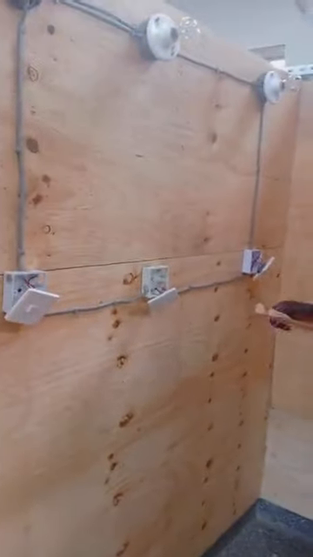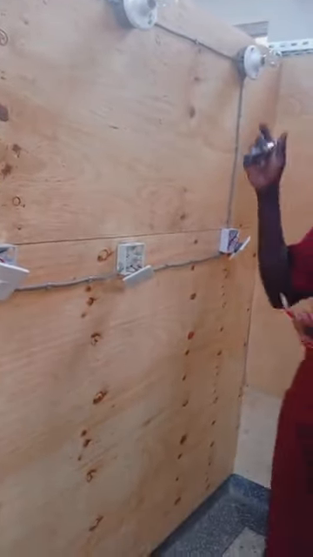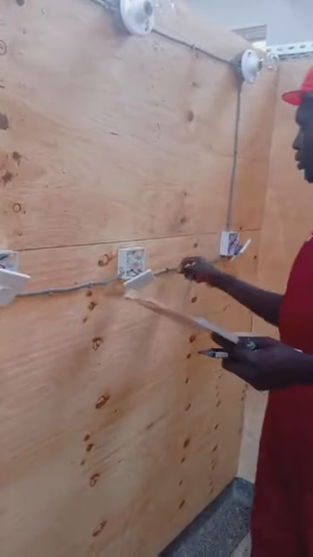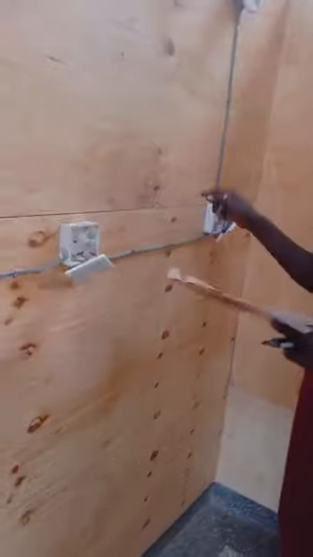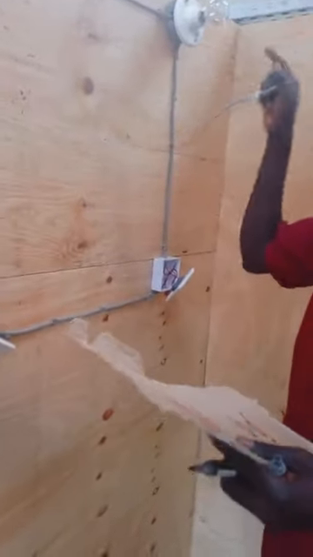So in our next video we shall look at how you can connect other intermediate switches here in order to give us the same output.